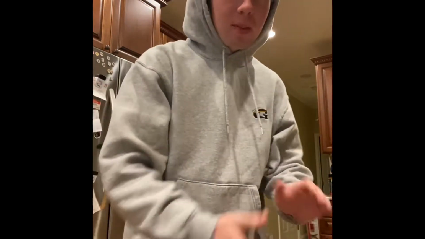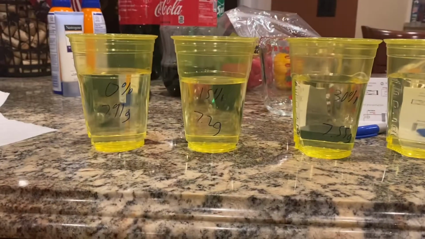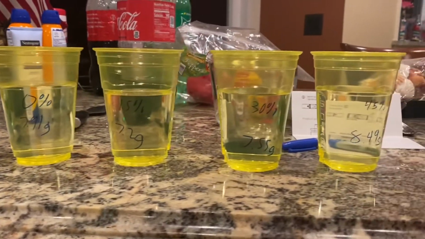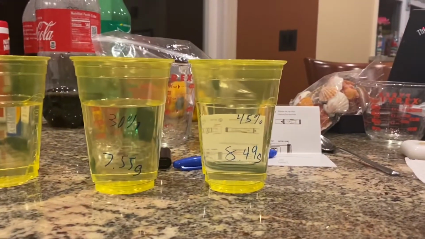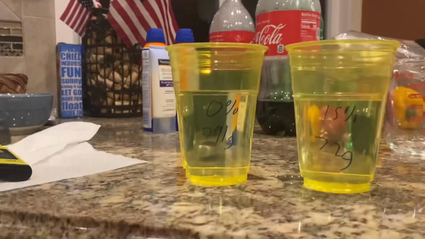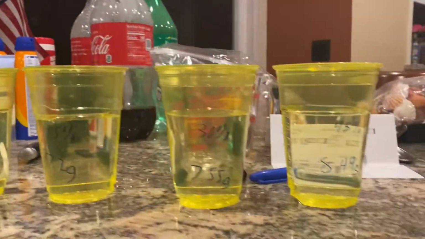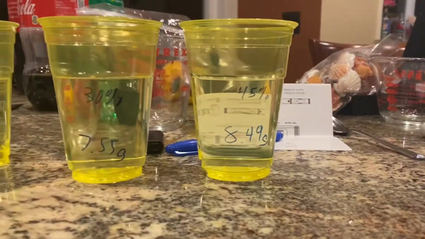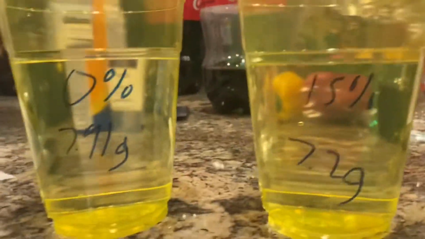All right, to show how increasing ocean acidification affects shells in the ocean, today we're going to be doing a lab. We're going to be mixing water with vinegar to replicate ocean acidification. Right here we have 4 cups filled with 300 milliliters of liquid. One of them is 0% vinegar, another 15, another 30, and another 45. And also on the cups we have the weights of the shells that will be going in there.